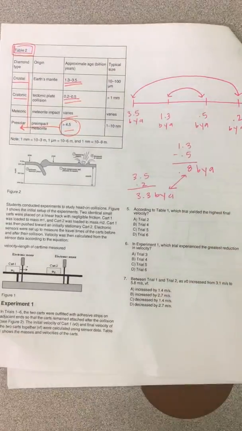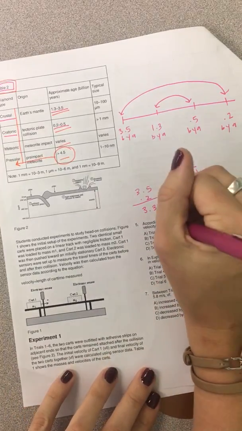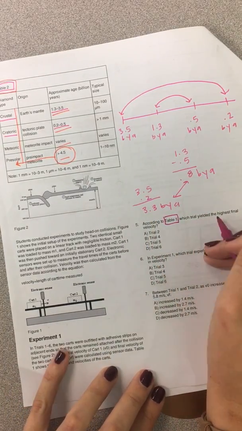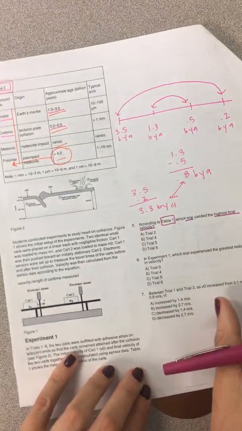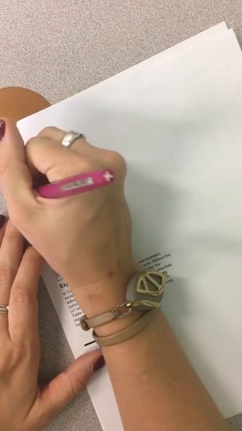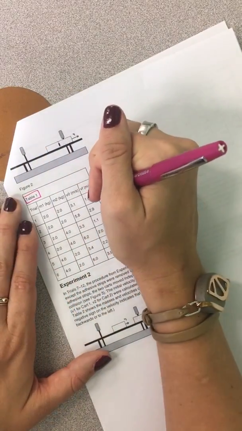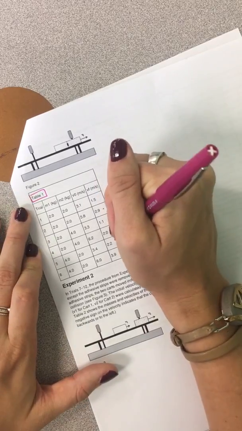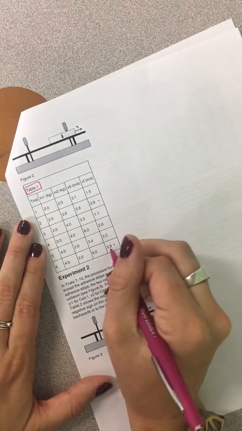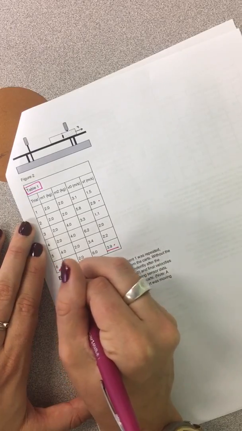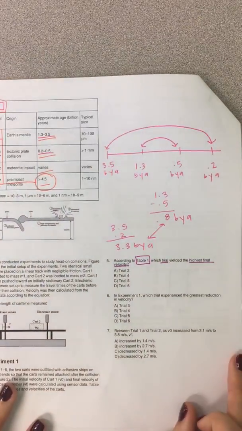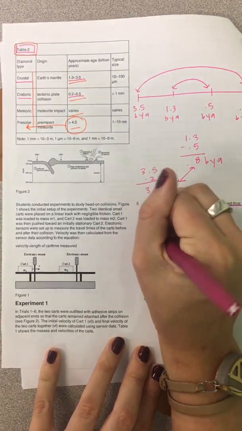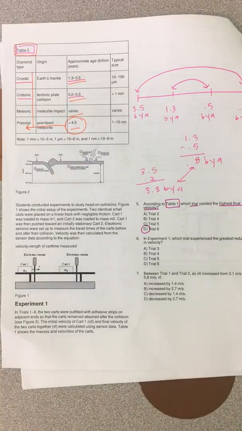And our last question of the exit ticket today, number 5. According to table 1, which trial yielded the highest final velocity? So I'm looking at trials and final velocity at table 1. So I'm going to go to table 1, and then the highest final velocity, 2.9, 3.9, that one's highest. This is my highest value. Now I need to find the trial number, so this is adding that together. That's a combination one. And so the answer is trial 6. For number 5, the answer is D.